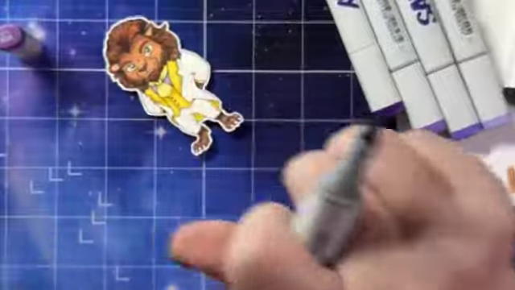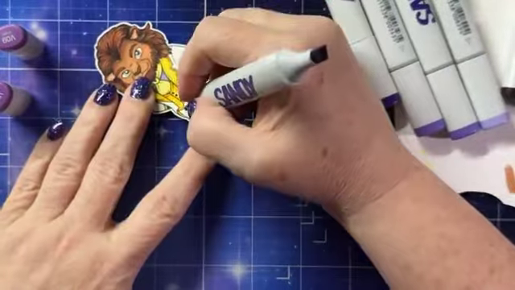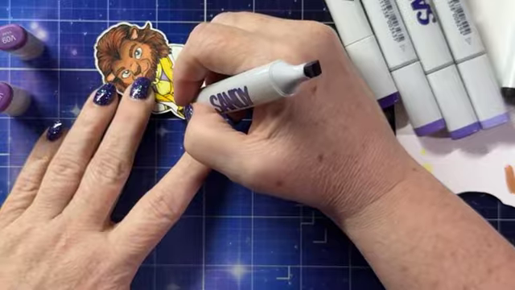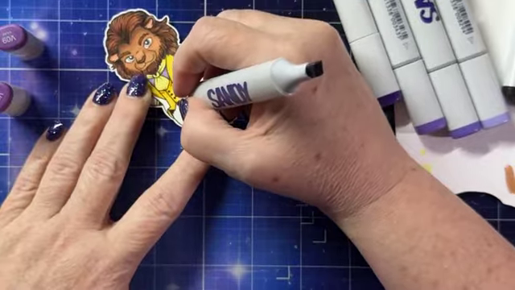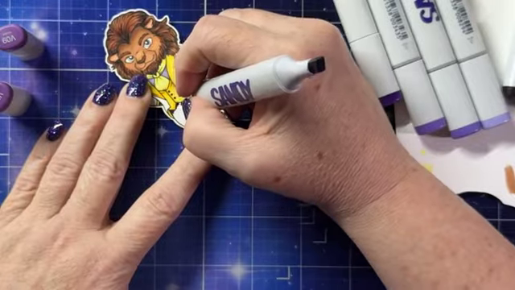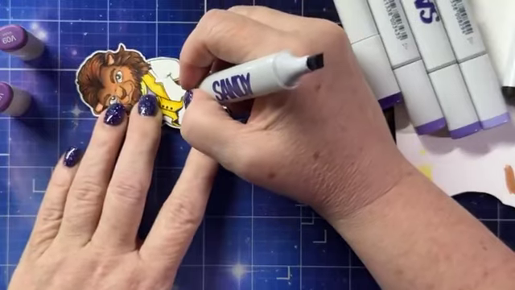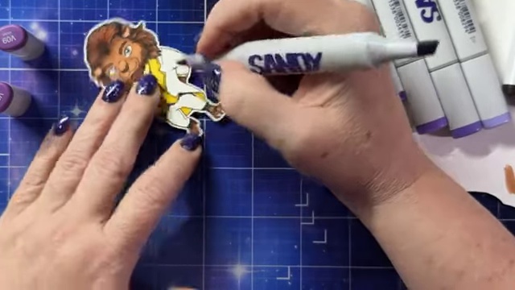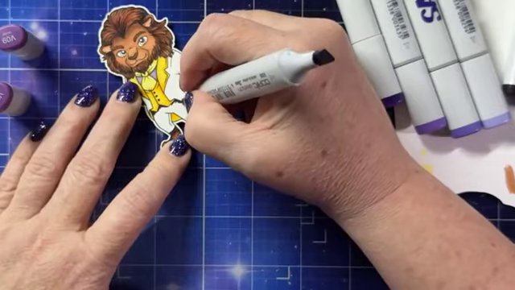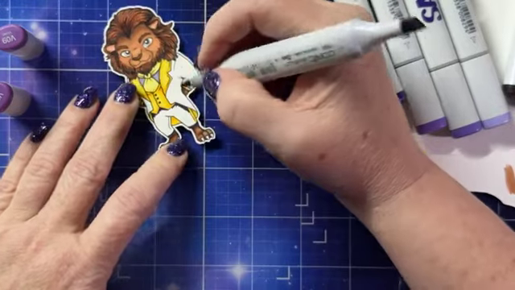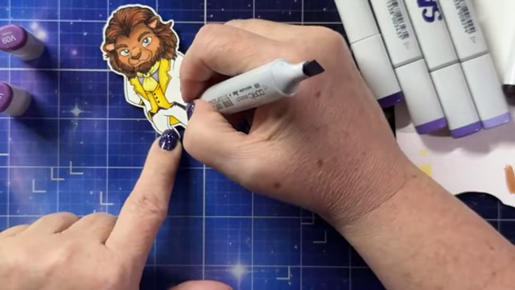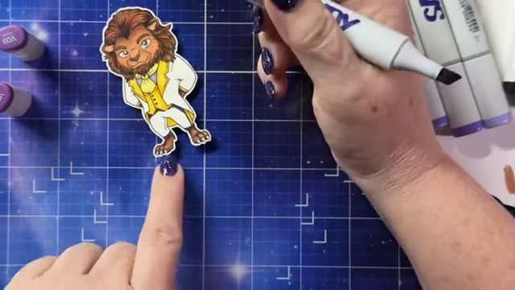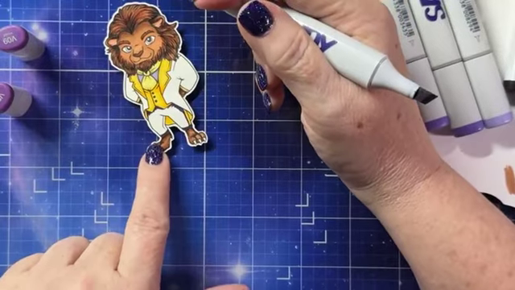And then we're going to use this V09. We're going to do our shadow areas. So right up here where his vest covers his pants. And then over here where his jacket covers as well. I also think this yellow will stand out a little more if I go along that yellow with this purple. Just to get that really dark.